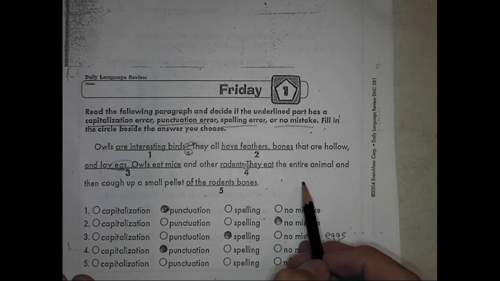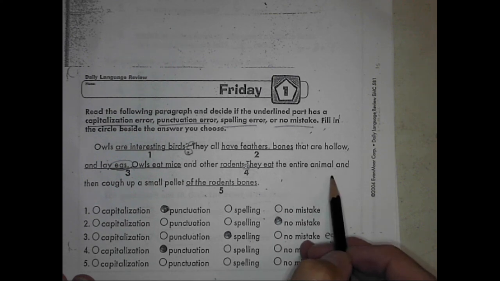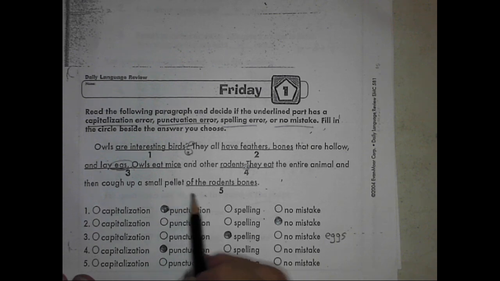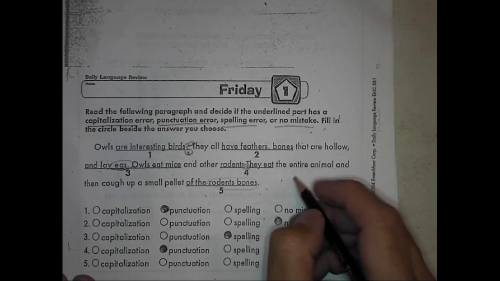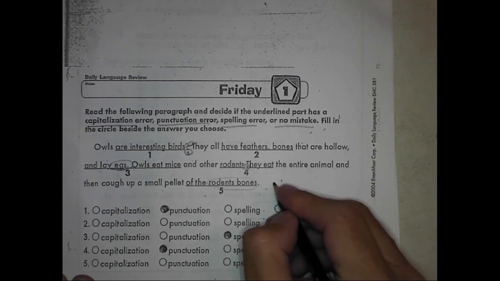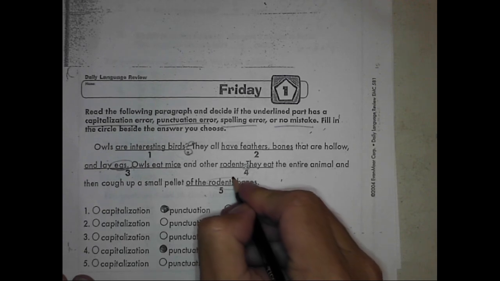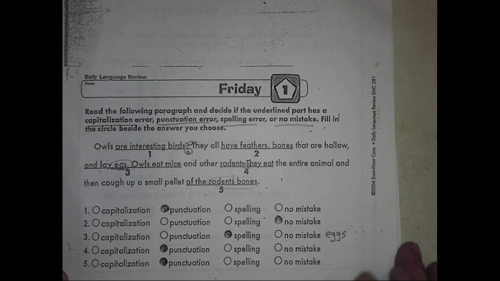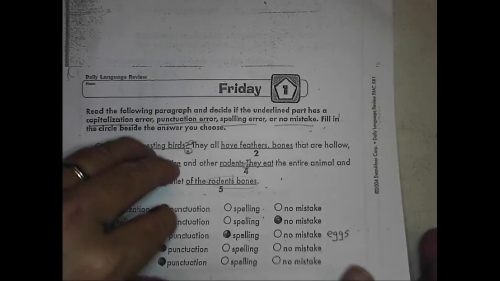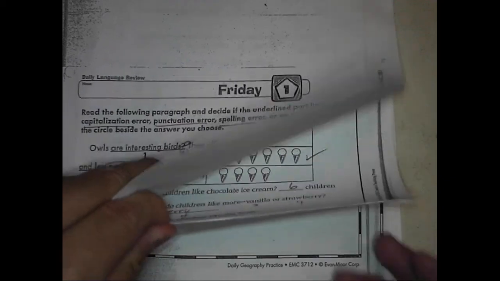And then finally, eat the entire animal and then cough up a small pellet of the rodent's bones. All right, this shows possession. Okay, the bones of the rodent. So we would need an apostrophe up here, and that is going to also be a punctuation mistake. I think I got those right. Moving along. Let's see what we got with our minute math.